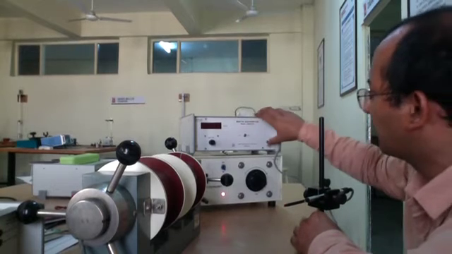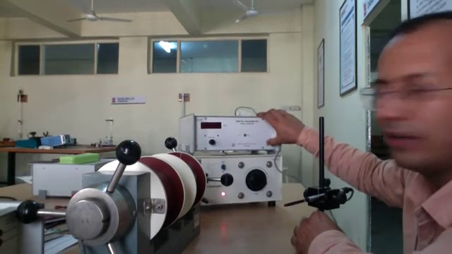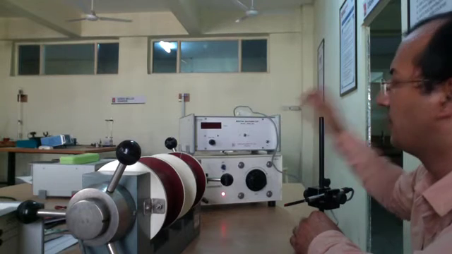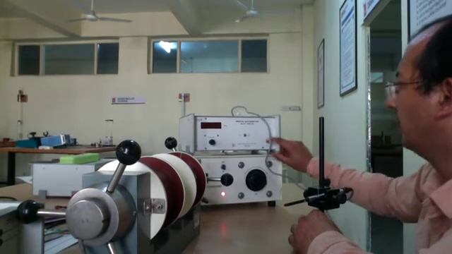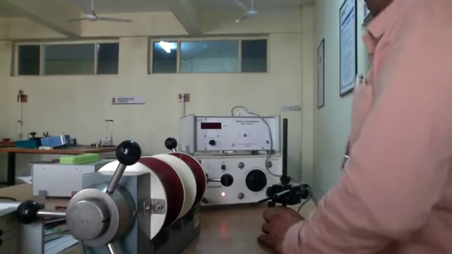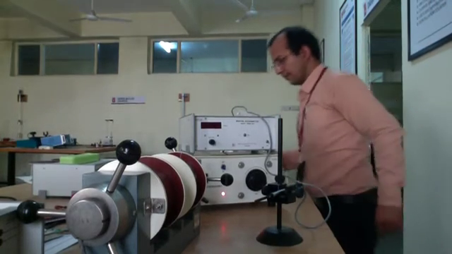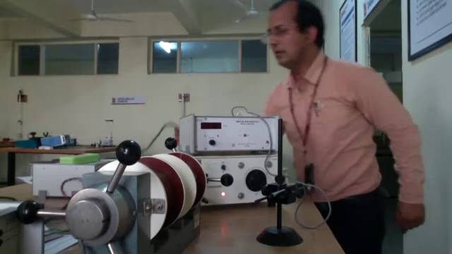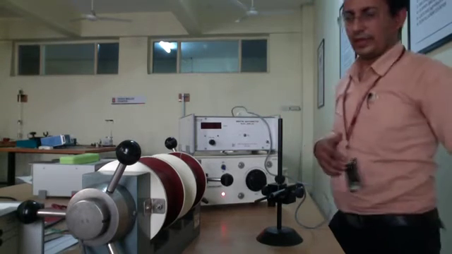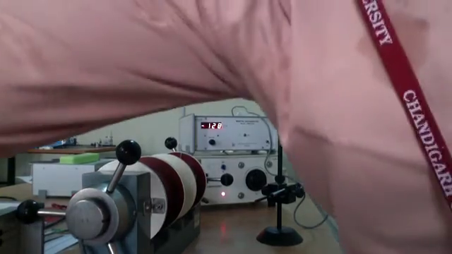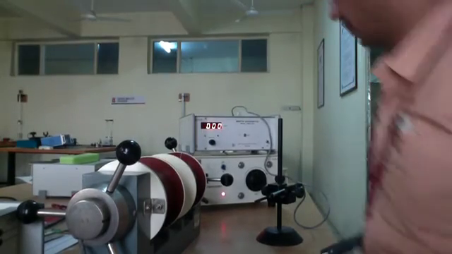First of all, let me switch it on, and then on the digital Gauss meter, we need to have the 0 value in this case. Let me check why it is not working. Okay, I have connection from there. I have switched it on right now, so right now it is on.